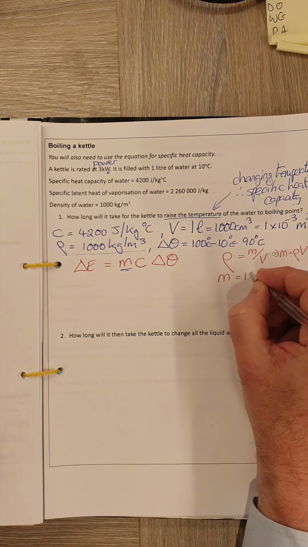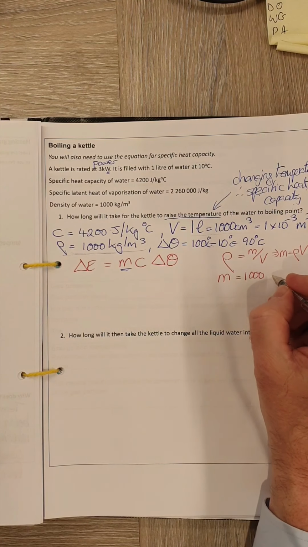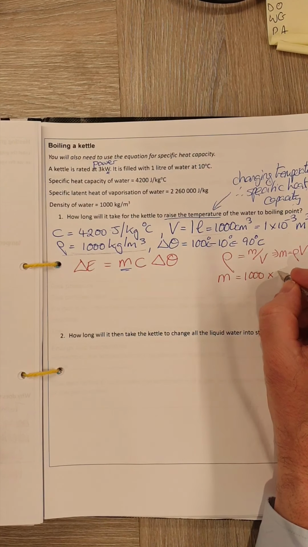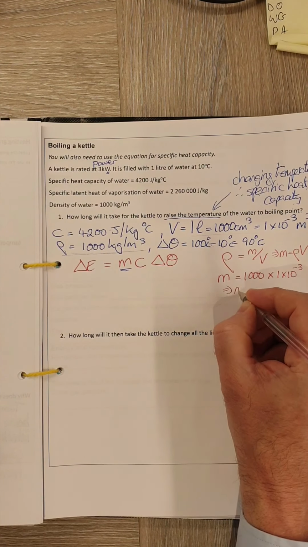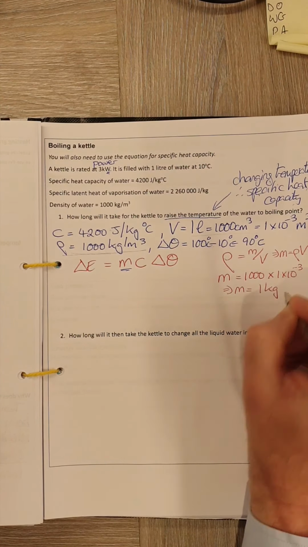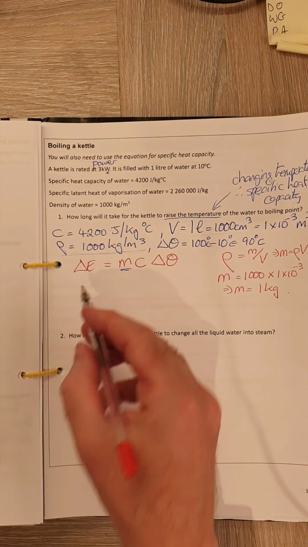So that's equal to 1,000 kilograms per metre cubed multiplied by our volume, which is 1,000th. So that gives me that the mass is 1 kilogram. And I can now put those numbers into here.